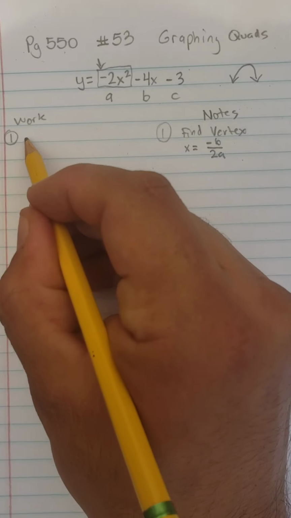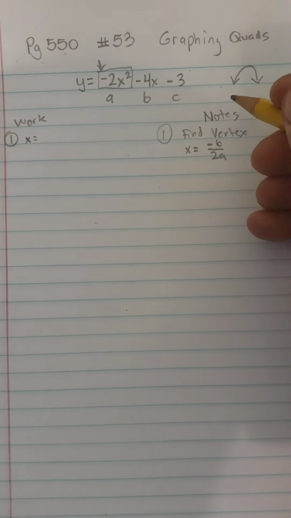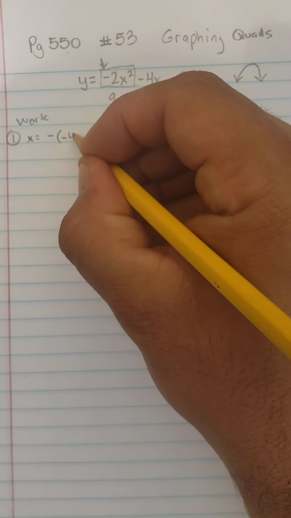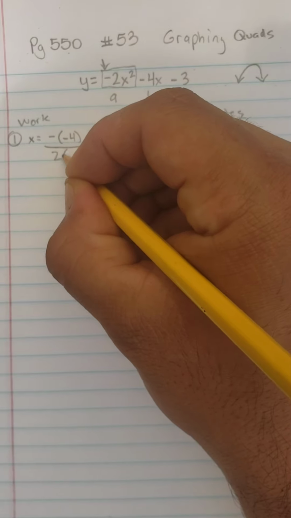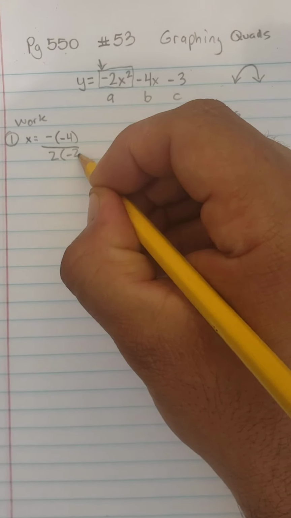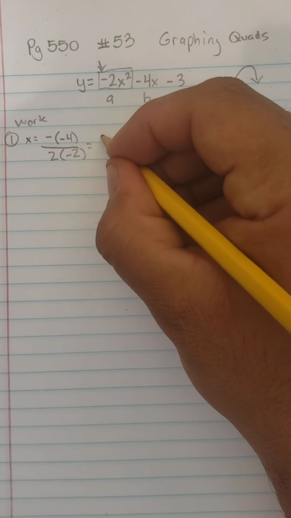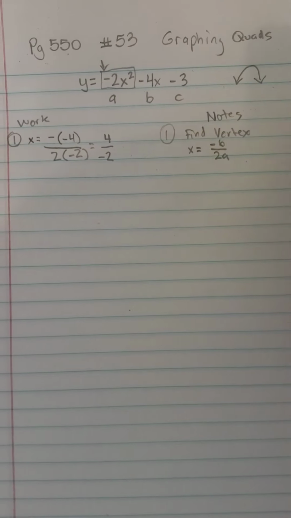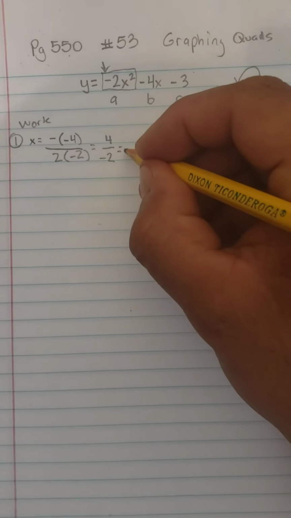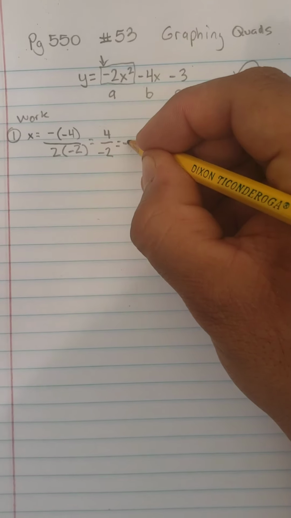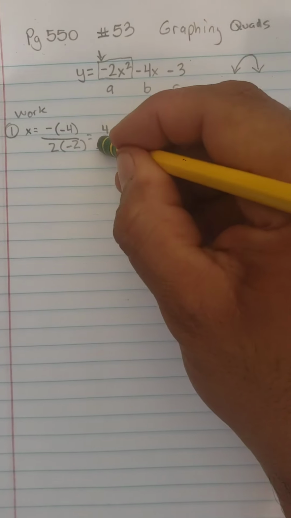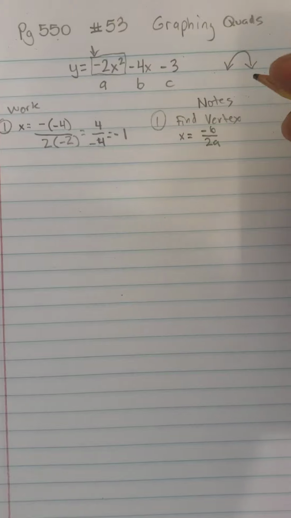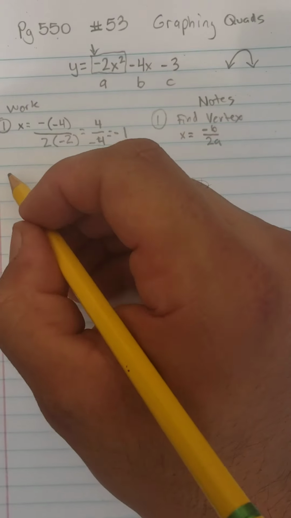That's going to be x equals negative b, which is negative 4, over 2, and that's a negative 2 right here. That turns out to be 4 over negative 2, which equals negative, I'm sorry, that part is negative 4 right here, negative 1. All right, so that is our x.